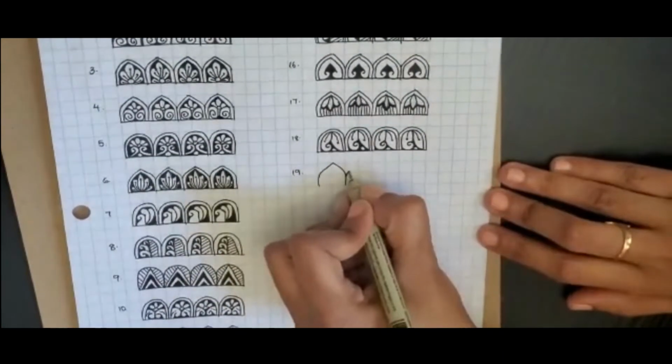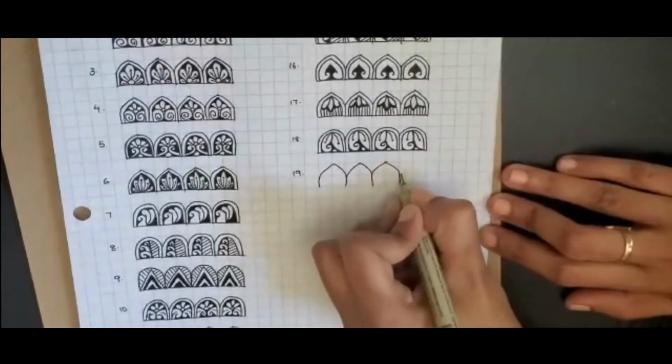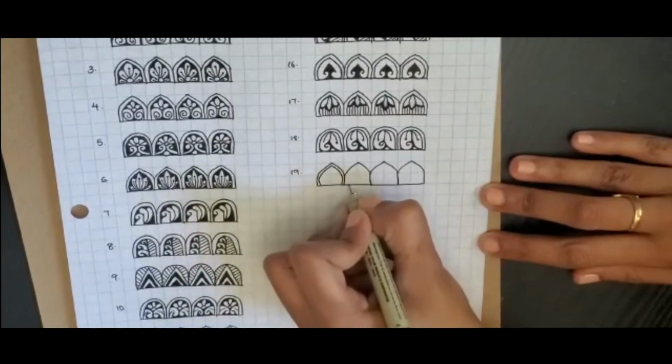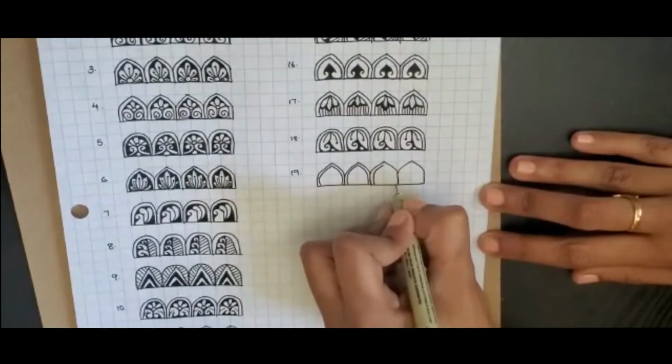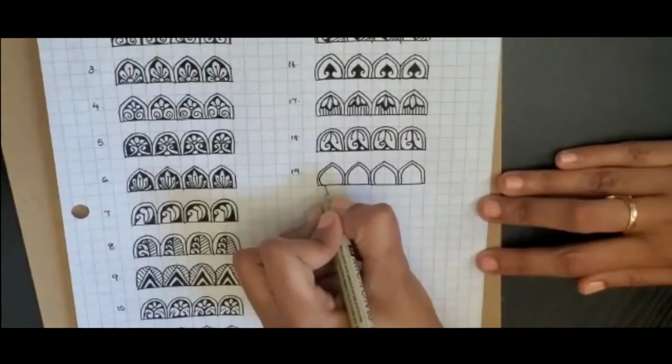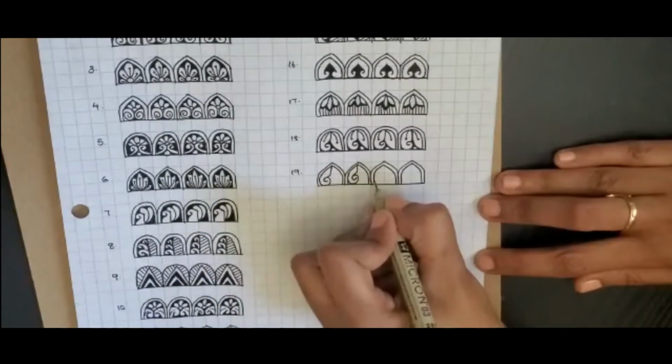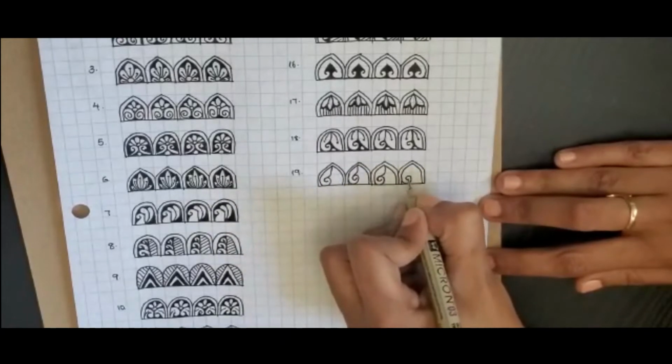For the 19th pattern, draw pointed petals spread across two grids, baseline as well as the inner line. Then divide it into two halves. In the first half, draw the parsley pattern as shown and also add diagonal lines.